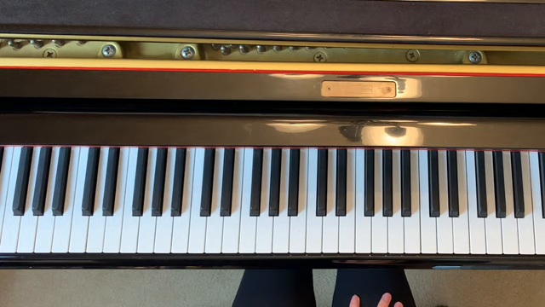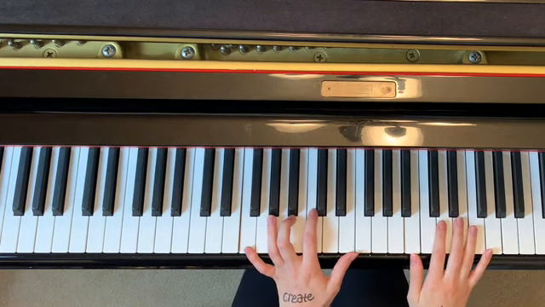Okay, so then another way that you can do this next is you play the exact same thing, just move higher up on the piano. So here we go, we're playing it up here.